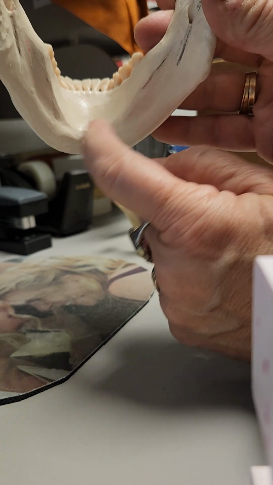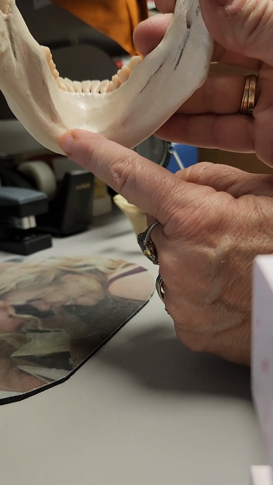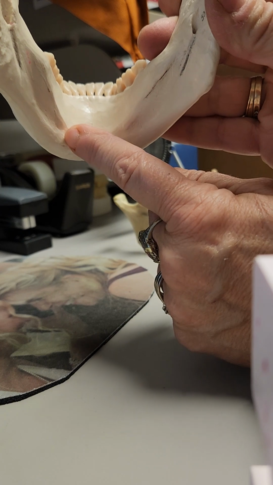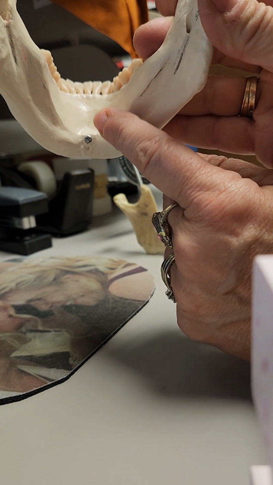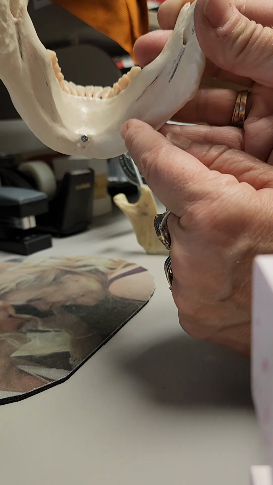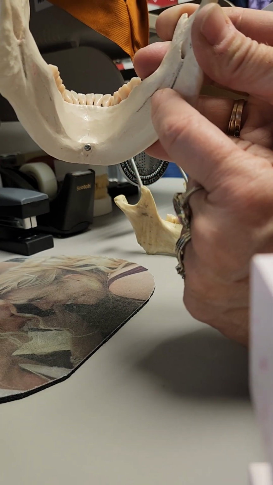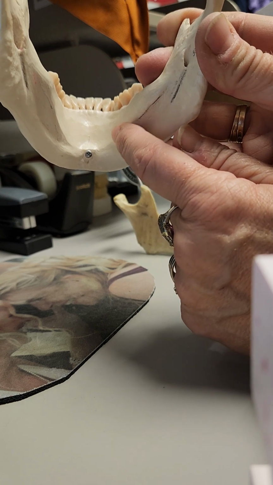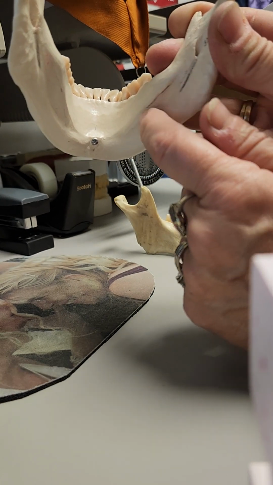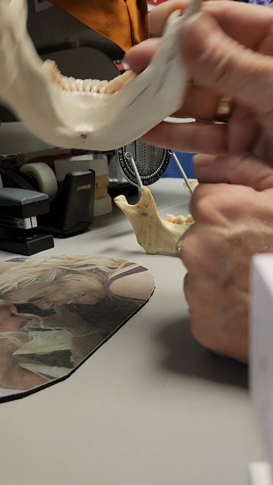On either side of this are the sublingual fossas. So fossas are shallow and wide, so the sublingual fossa is underneath this area for the sublingual salivary glands, versus the submandibular fossa, which is a little bit further back underneath the mylohyoid ridge. The submandibular fossa houses the submandibular salivary glands.